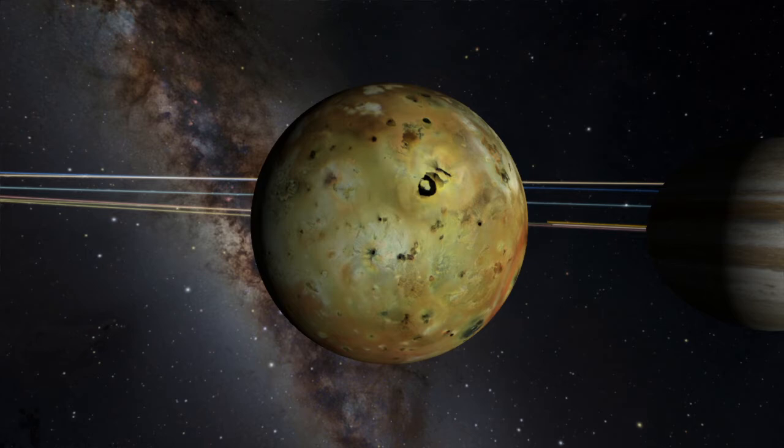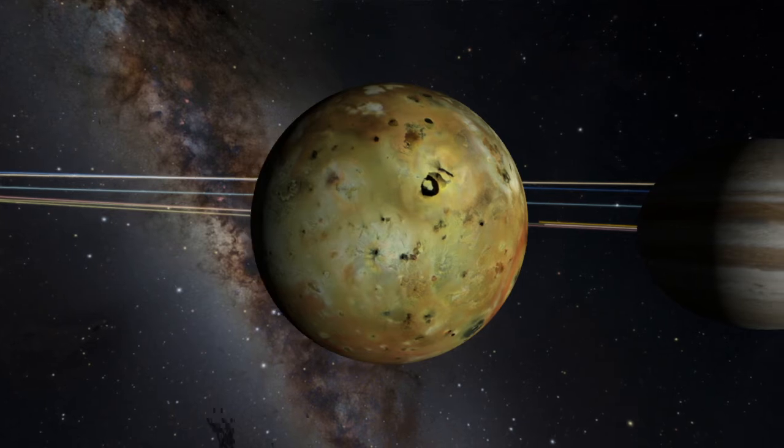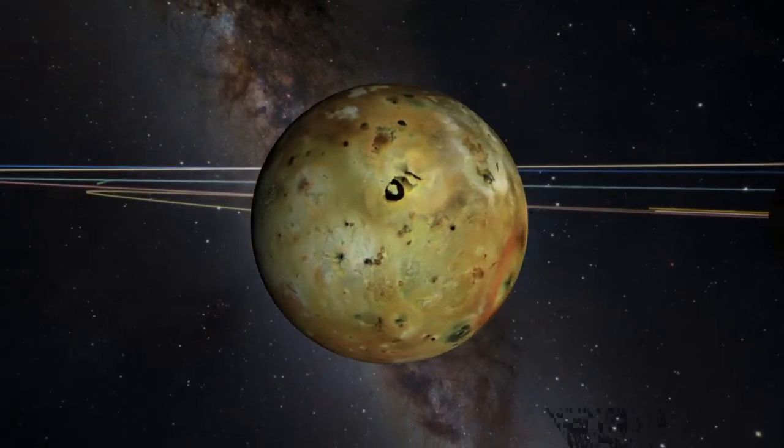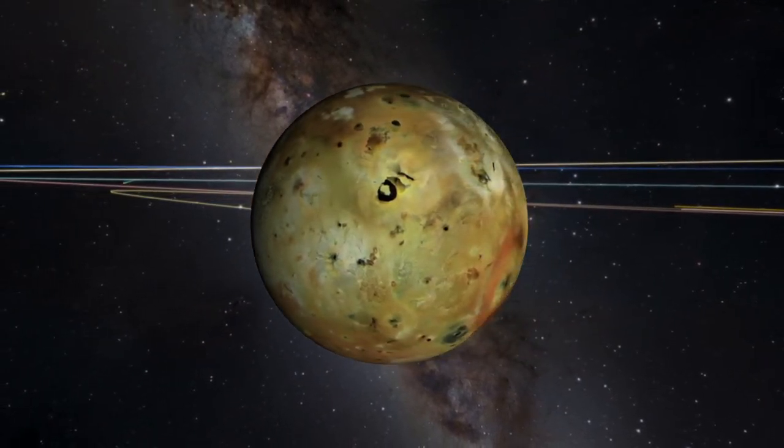And just like on a cold day when you rub your hands together, these rocks get hot from friction. And that heats up the inside of Io and creates all of these active volcanoes. And so it's that tug of war between Jupiter and the other moons that is causing Io to be so active.